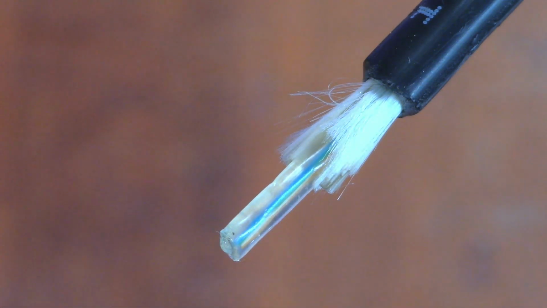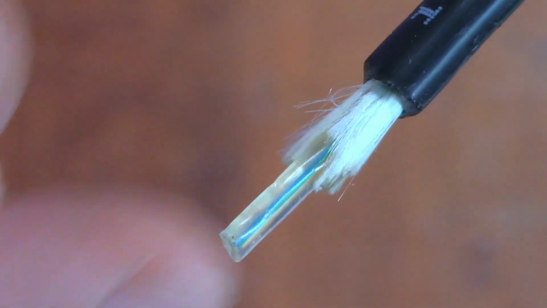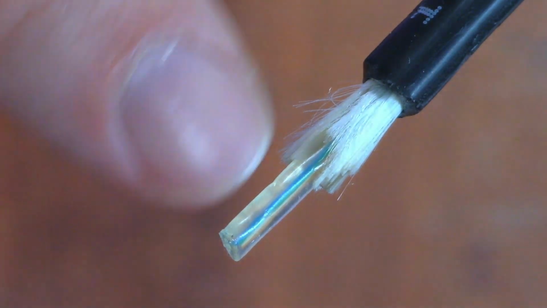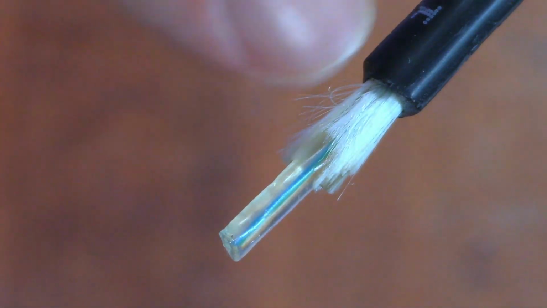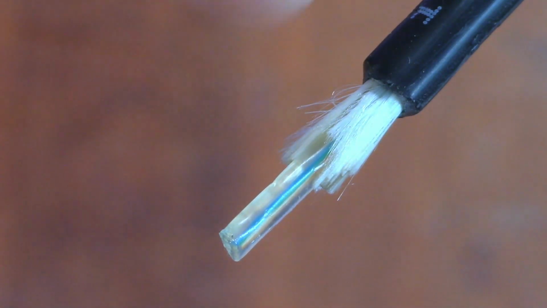So if you have a DVD player that hooks into a stereo system, that will transmit the audio information from the DVD player into your stereo. You will shine a beam of light down one end of this. That beam of light will then be reflected internally into the cable itself, coming out all the way through the other end.